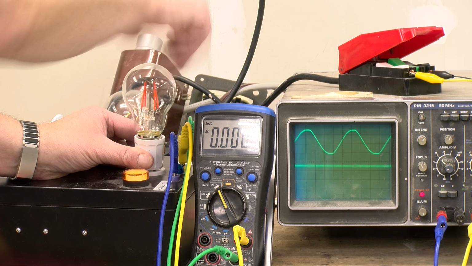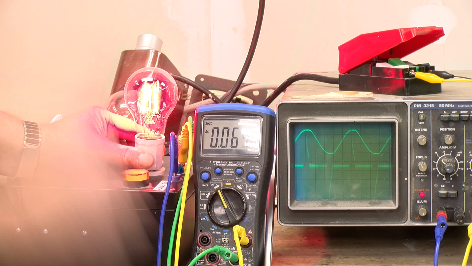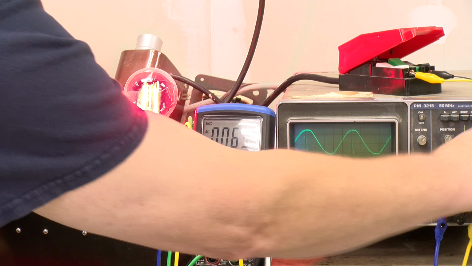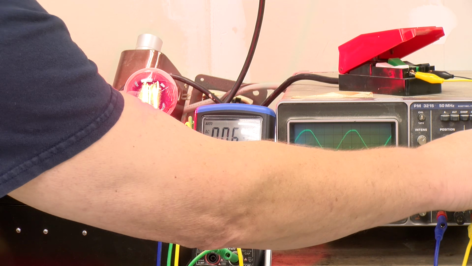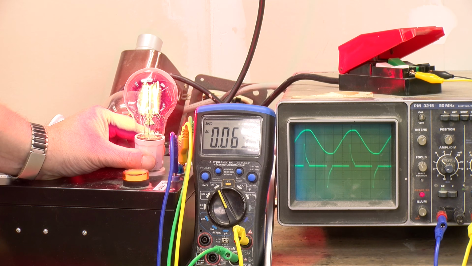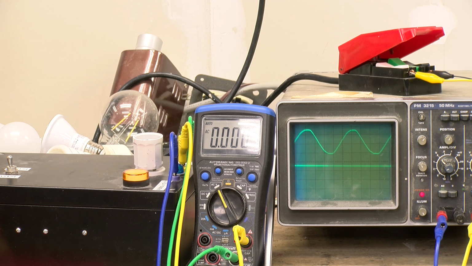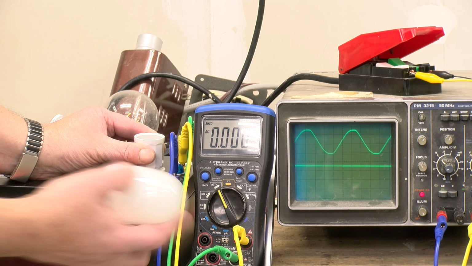Here's one I picked up on clearance at Home Depot, and terribly spiky again. So this is a very simple power supply in contrast to the previous one. What else do we have? Oh yes, maybe the best bulb for last.